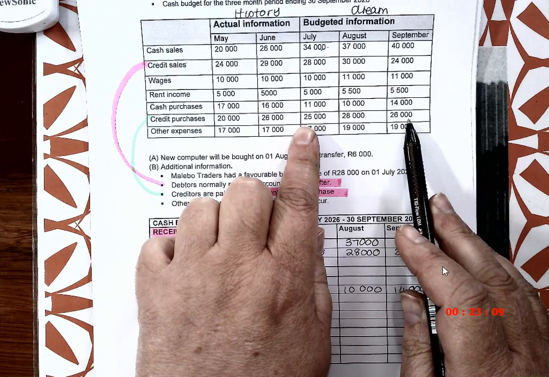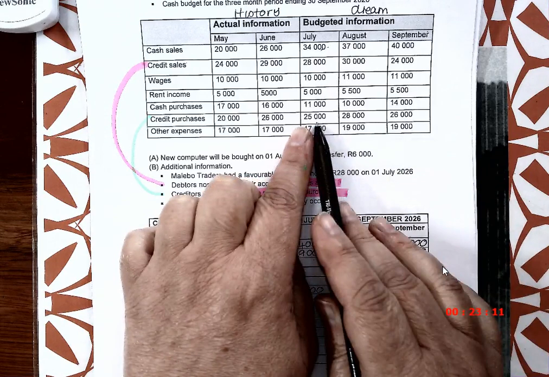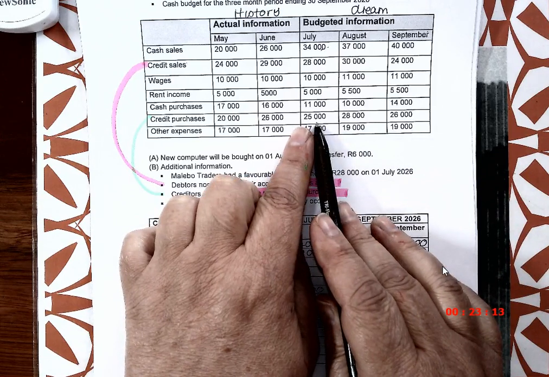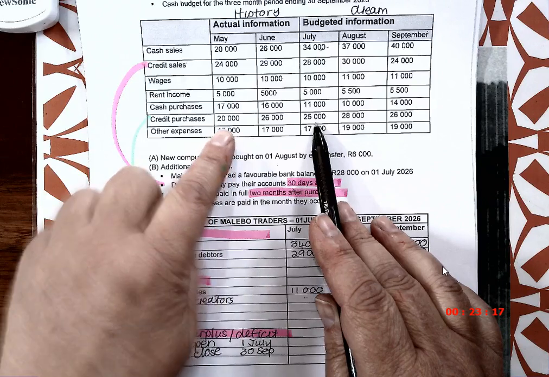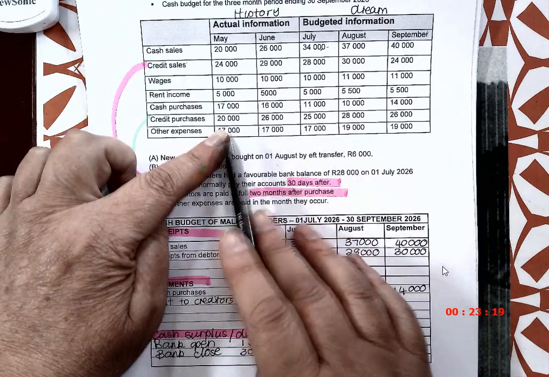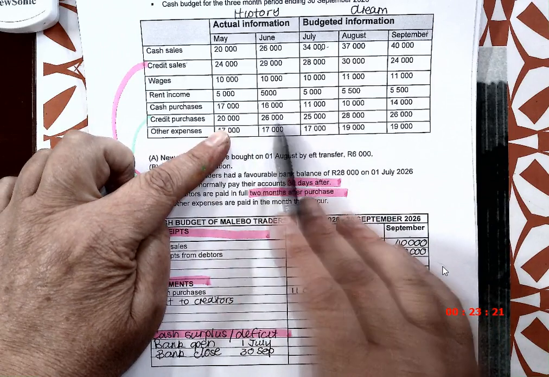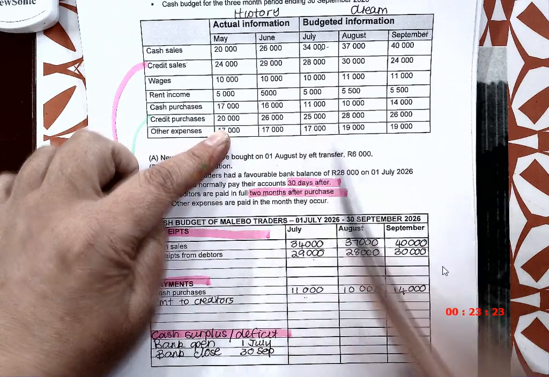So, whose money is going to be paid in July? May. Does that make sense? I bought it in May. I pay it 2 months later. So my payment is going to be 20.